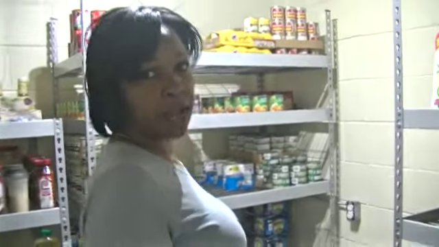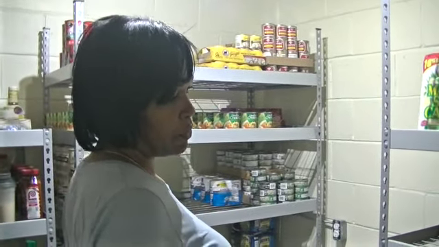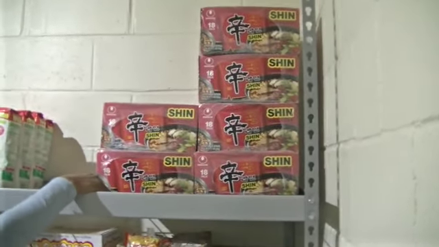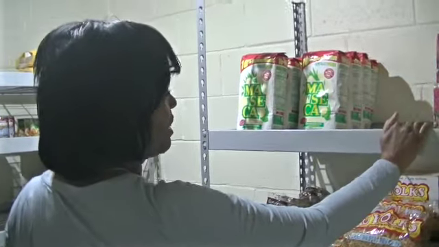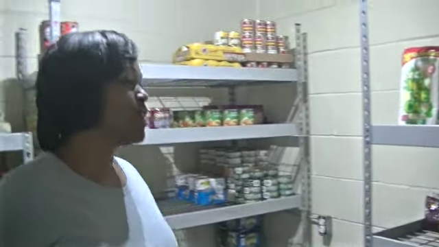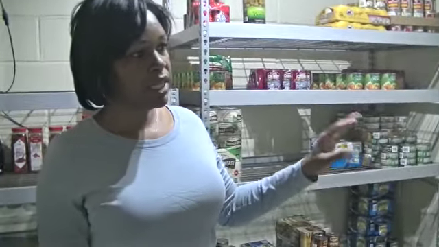And that's when I stock up on my pastas, when they're on sale. You know, my ramen noodles here. You can make a meal out of some ramen noodles. I love me some ramen noodles. So stuff like that you can store very easily. They'll last you years and years.